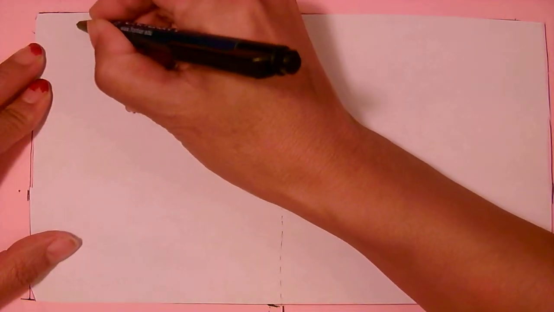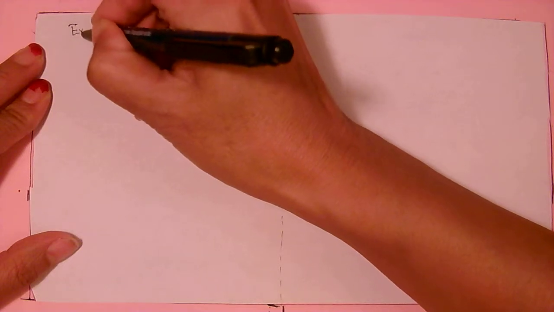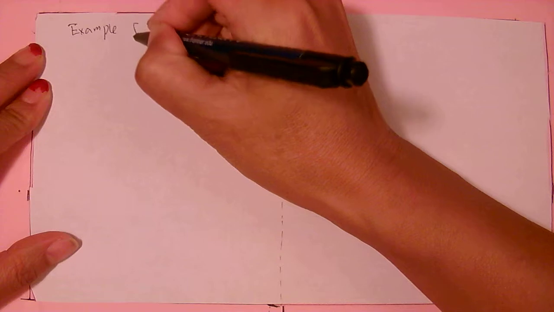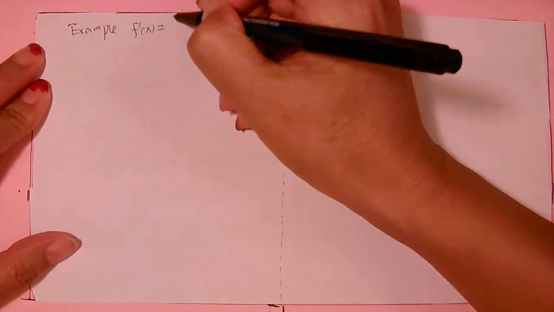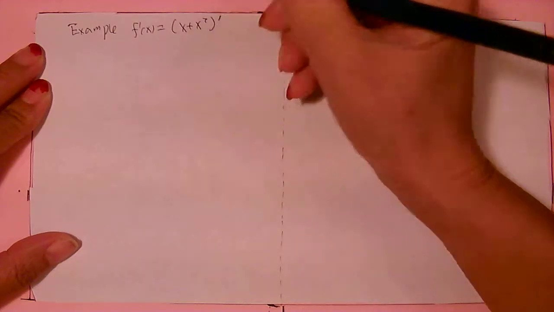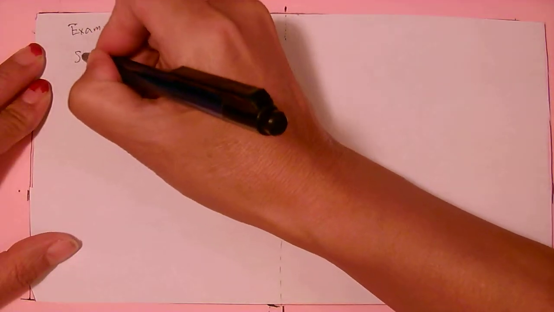We are going to give you an example. Use the definition to find the derivative of f(x) = x + x^7. So let's just solve it.